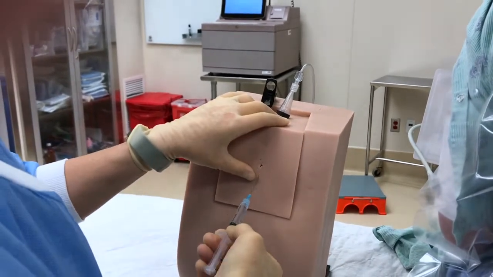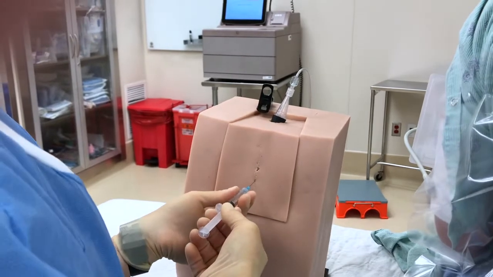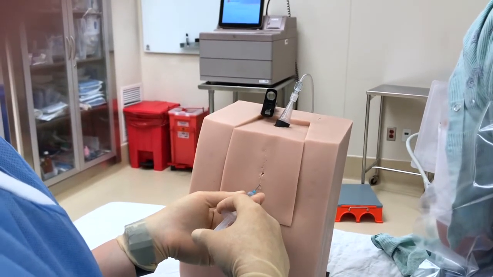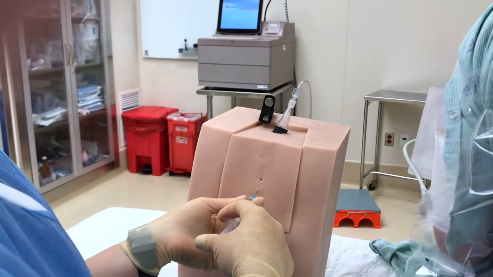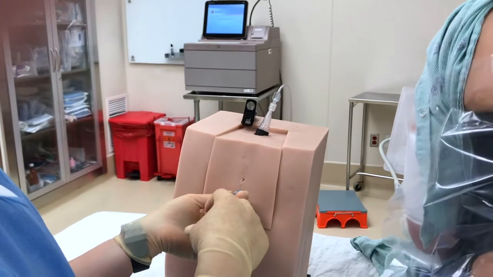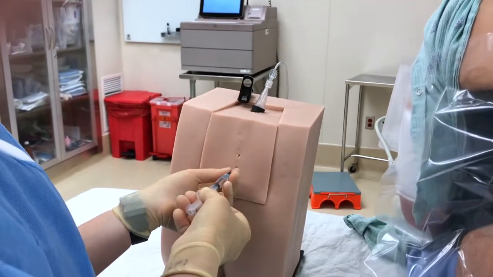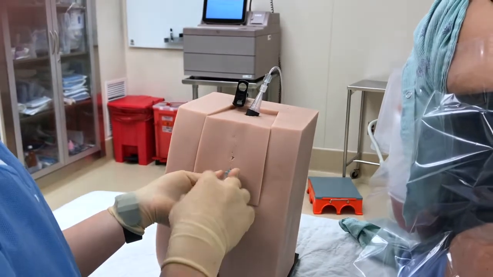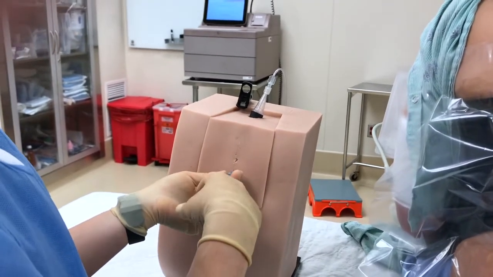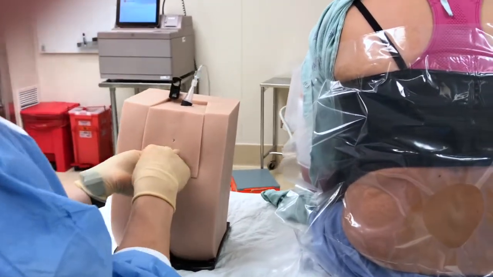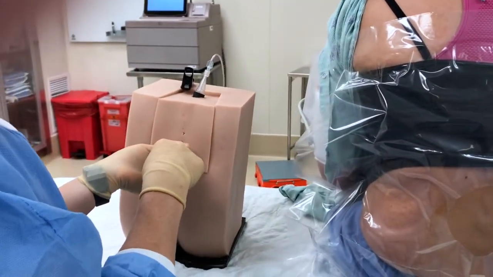So once you've created a really good superficial skin wheal, don't be afraid to give them a nice amount of lidocaine, inject all the way into the interspinous ligament, because anywhere that your needle path is going to travel, they're going to feel that. So go ahead and if you would like to, you can aspirate at the end if you're concerned, but usually this needle length is nowhere near the epidural space, and so you can feel free to kind of liberally give a good amount of lidocaine.